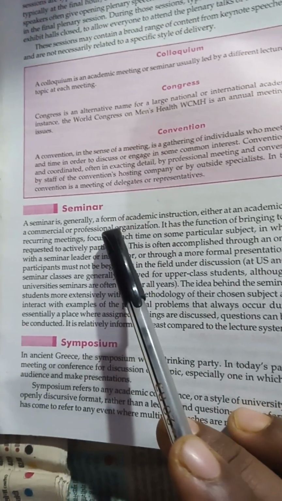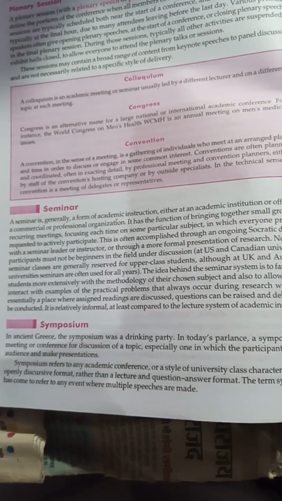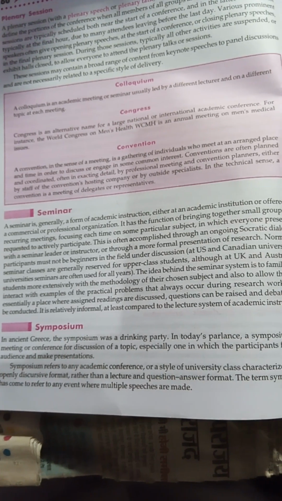Here you will see seminar and symposium. I will provide you the information regarding both seminar and symposium later on.